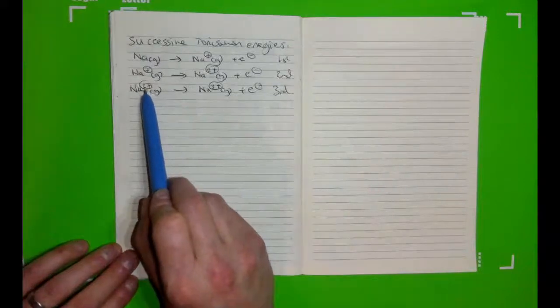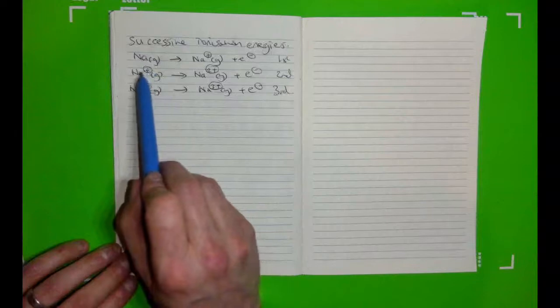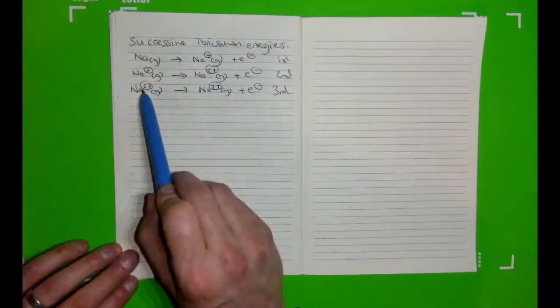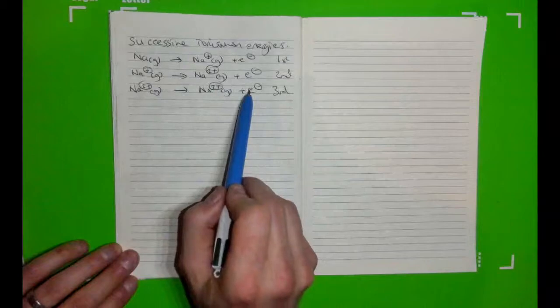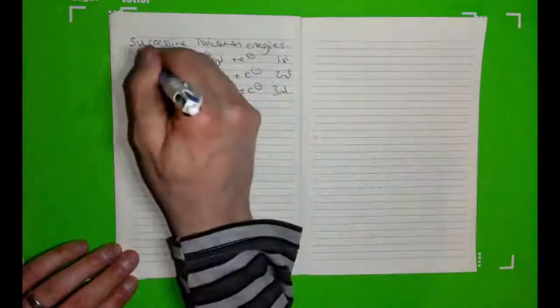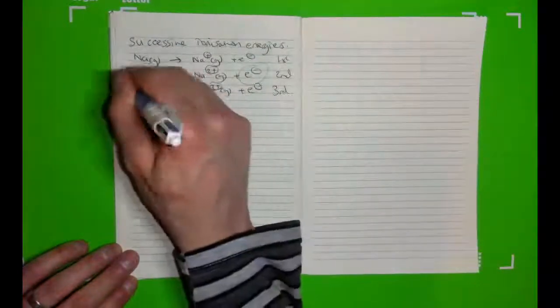There's going to be a greater electrostatic attraction between a 2 positive ion and an electron than between a positive ion and an electron. So there'll be a greater attraction between a 2 plus ion and an electron compared to a positive ion and an electron.